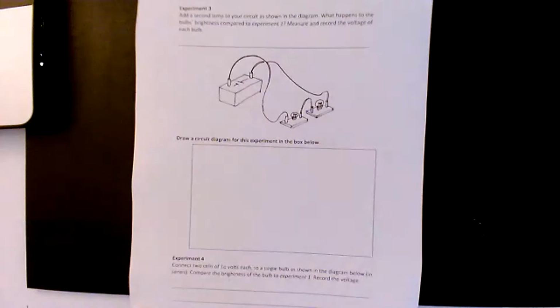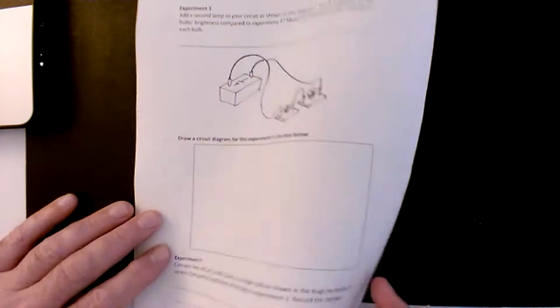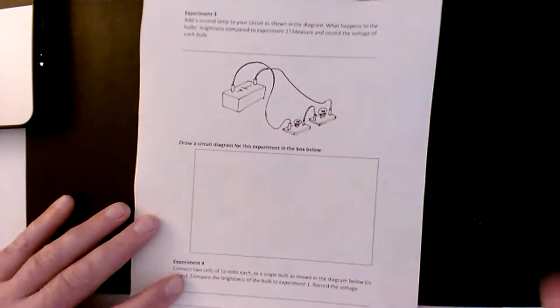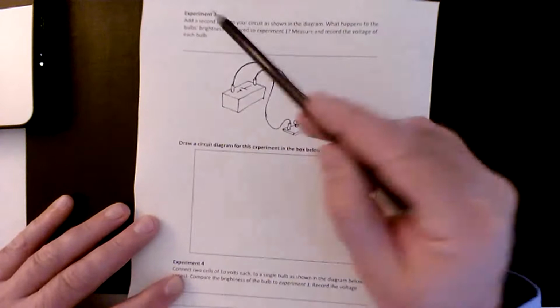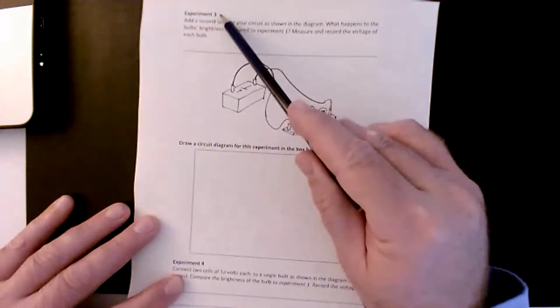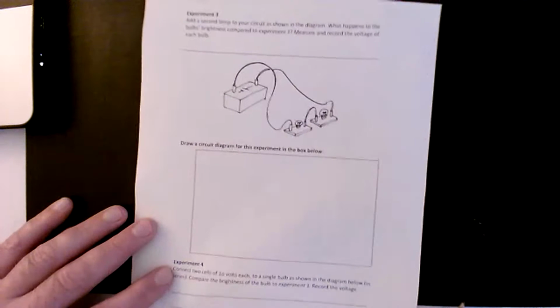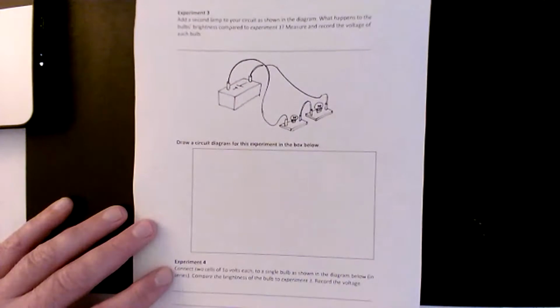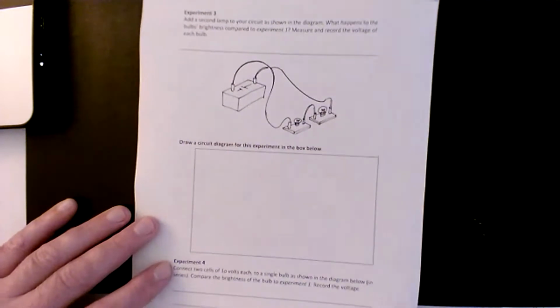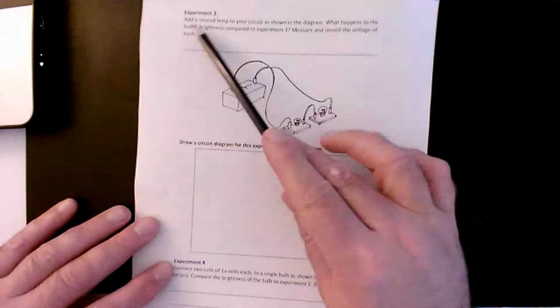Right, okay, just a quick video about the work you need to be carrying on with today. Let's have a little look. So when you get to each question, you've got experiment 3. Remember for each one, you do the experiment online first, and then you observe it and you make a note of it.